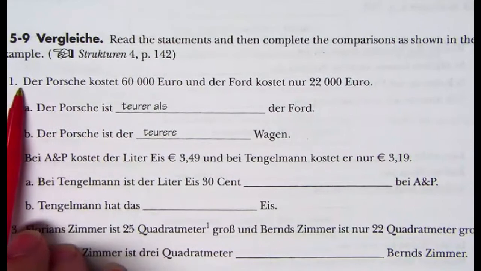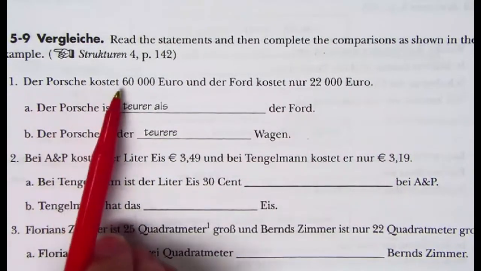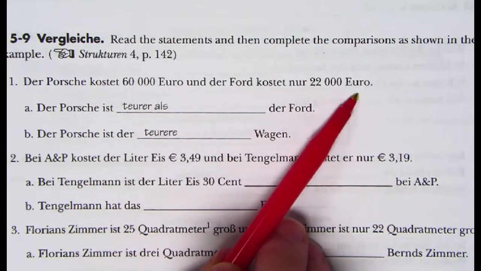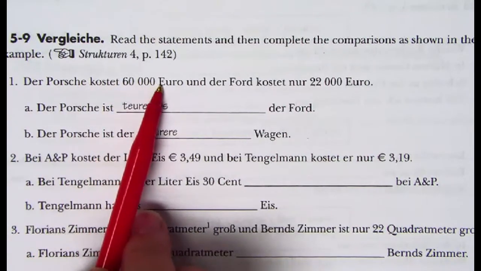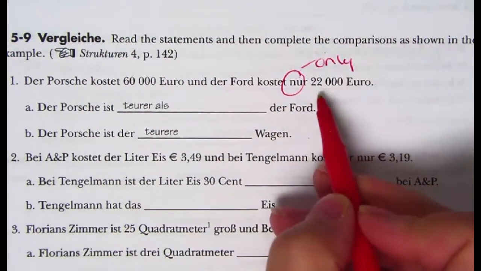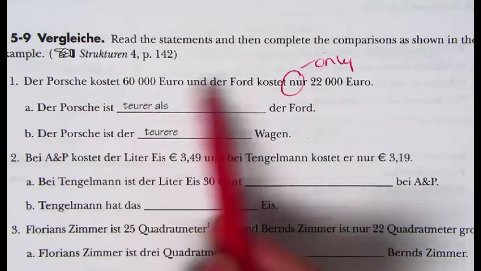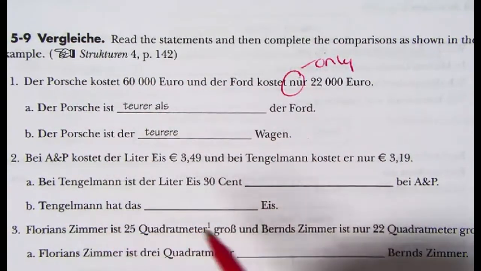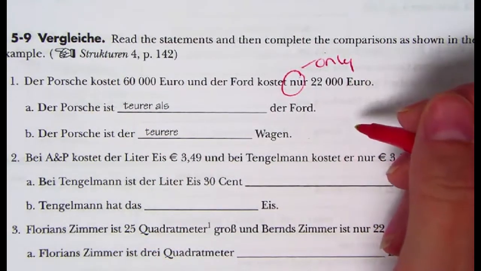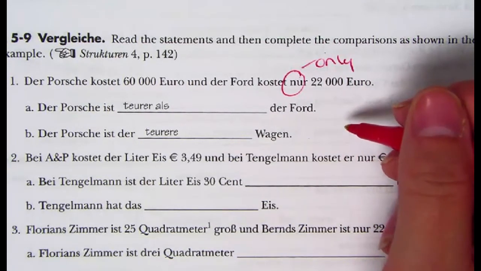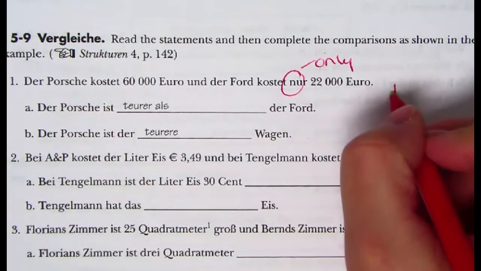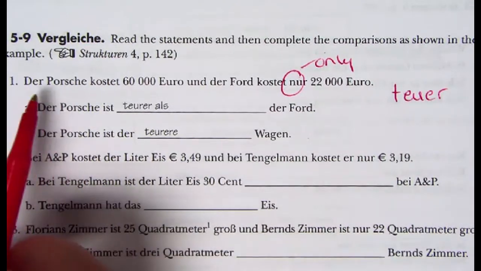What you're going to do each time is you have an introductory sentence. Der Porsche kostet 60.000 Euro und der Ford kostet nur 22.000 Euro. So the Porsche costs 60,000 euro and the Ford costs only, very important word, 22,000 euros. So then based on that information, you're going to come up with an adjective that fits. So you need to be able to be a little bit creative with this and come up with adjectives. If you cannot come up with one on your own, use your resources for this one. In this case, they of course used the word teuer. Right? Teuer was your initial word.